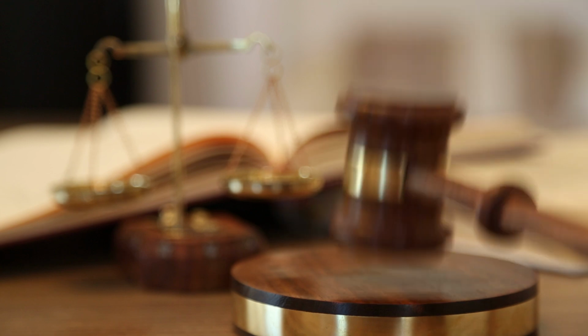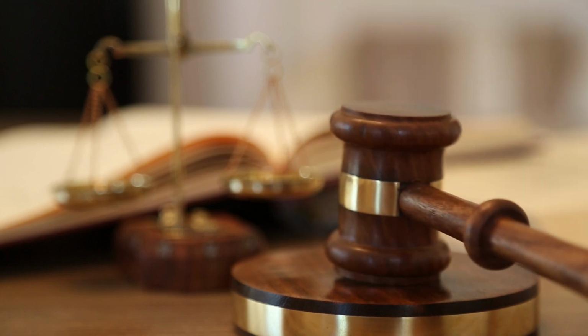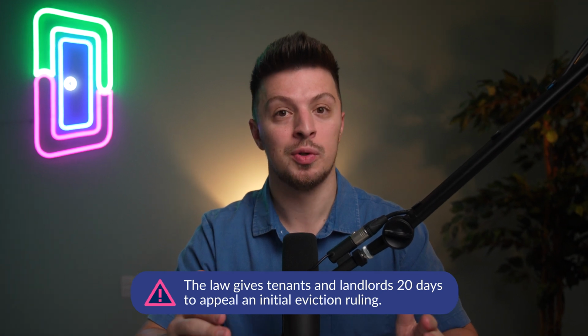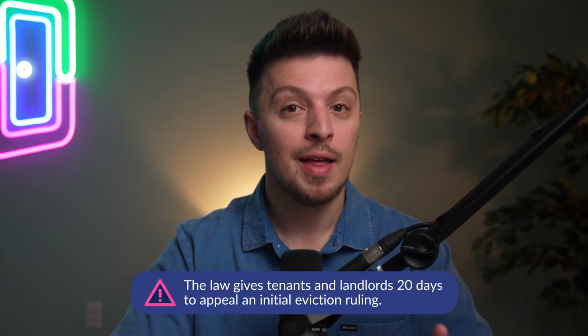Once both of you have had the chance to present your arguments, the judge will make a ruling. And this usually will be in your favor if you do have a legally valid reason to evict the tenant. Just keep in mind that the law gives tenants and landlords 20 days to appeal an initial eviction ruling. That means that the initial court decision may not be 100% final.